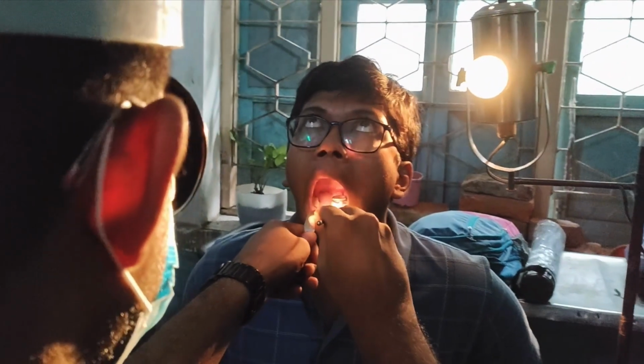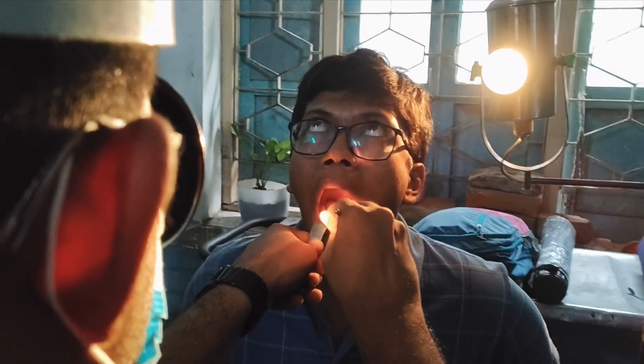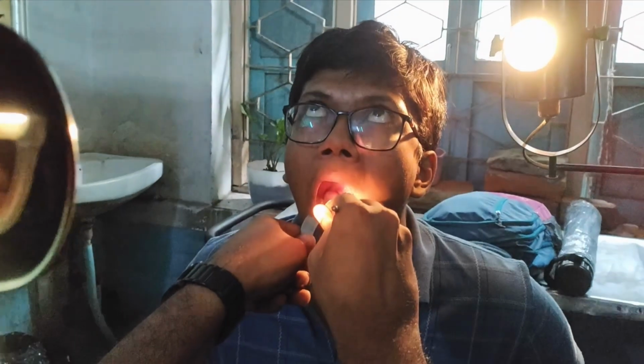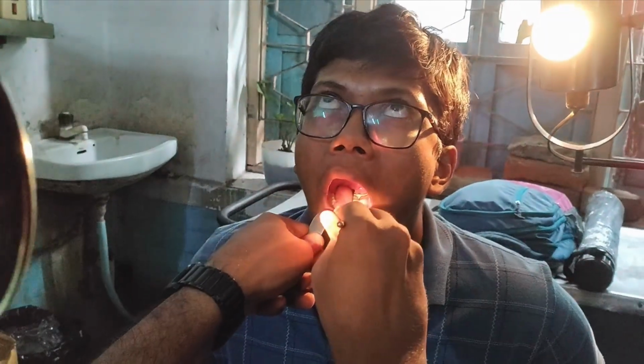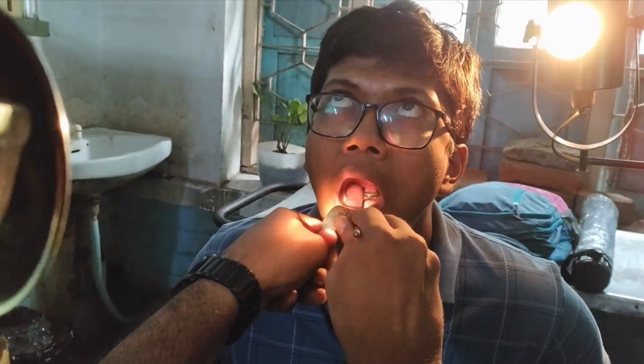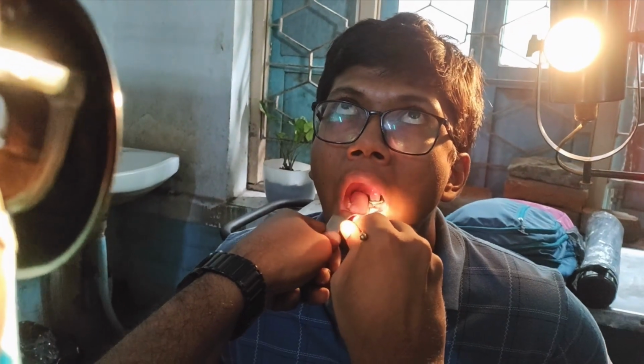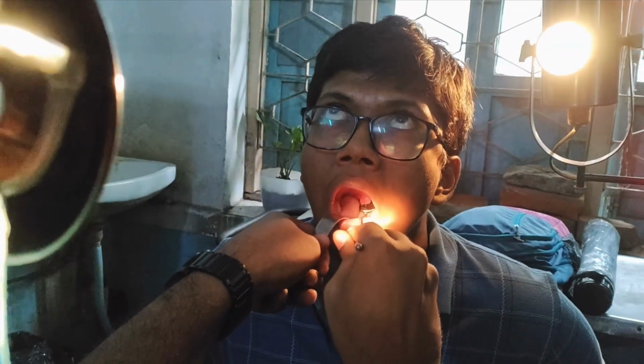Then I'll introduce the PNS mirror like that, in that fashion. Since the patient's uvula is getting in the way, it is a little difficult to perform posterior rhinoscopy. See, the patient lifted his hand because his gag reflex was activated.